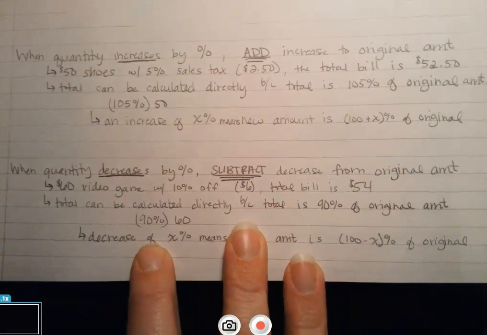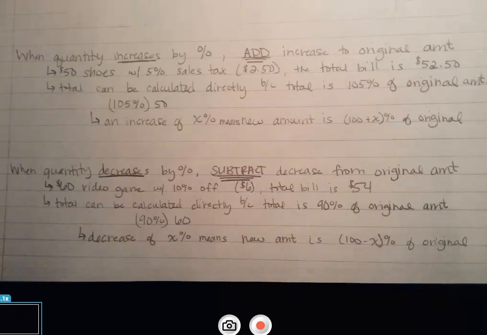Okay, so when the quantity decreases by a percent, we subtract the decrease from the original amount. For example, if we have a $60 video game with 10% off, which is $6, the total bill is $54 because we did 60 minus 6 equals 54. The total can also be calculated directly because the total is 90% of the original amount.